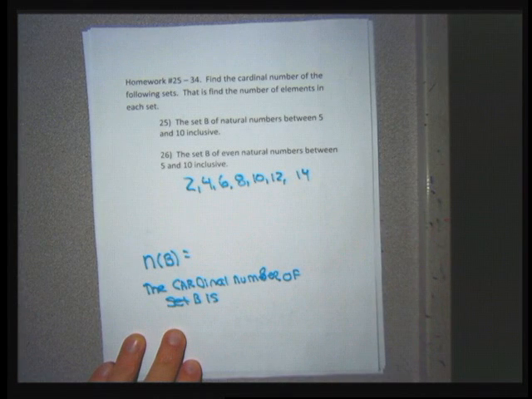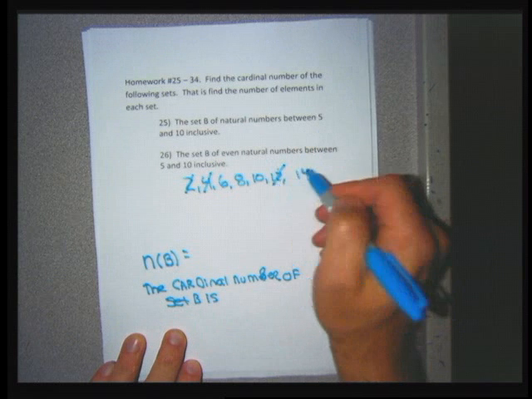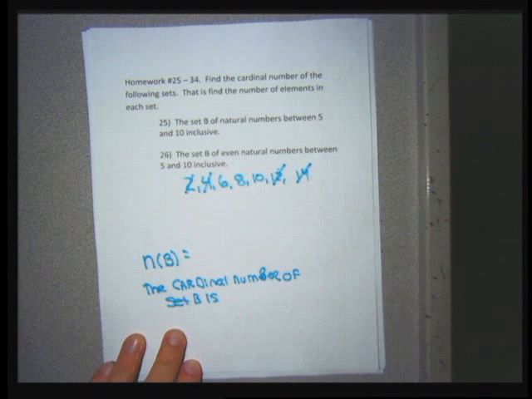Those are the even natural numbers, but I only want the ones between 5 and 10. So I'm not going to want the 2, I'm not going to want the 4, I'm not going to want the 12. I'm not going to want the 14 because those aren't between 5 and 10.